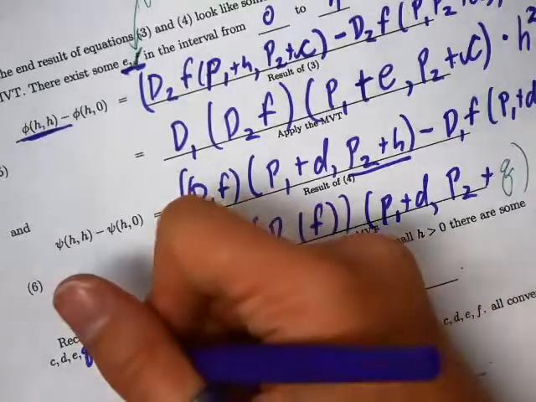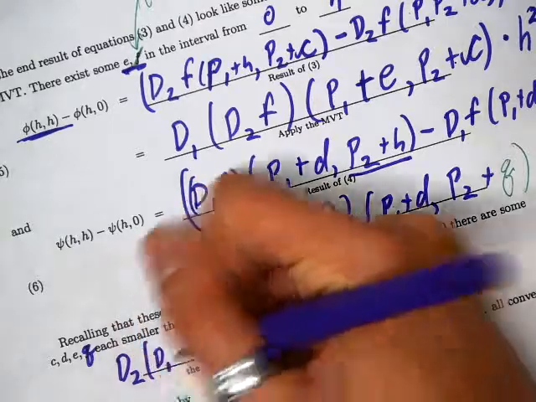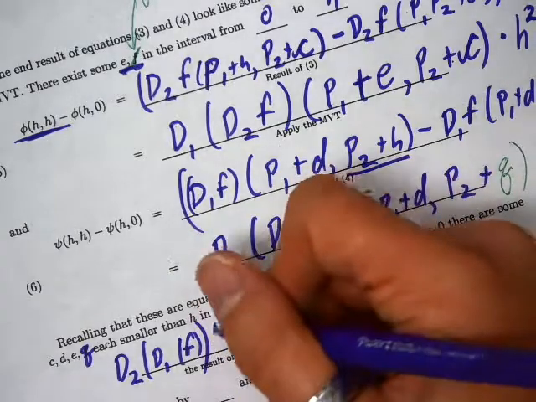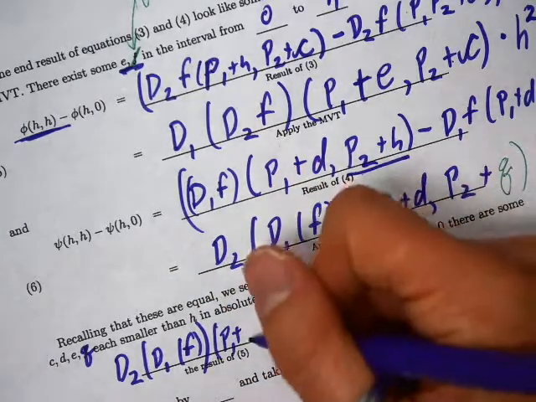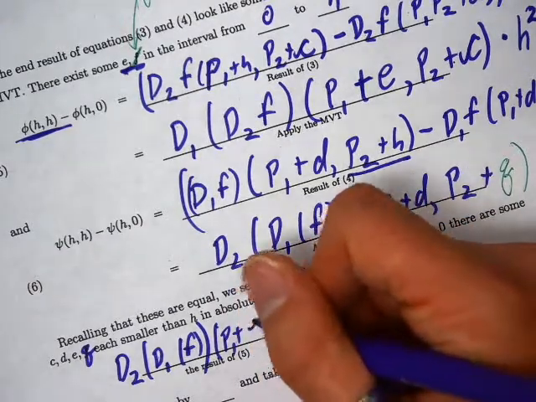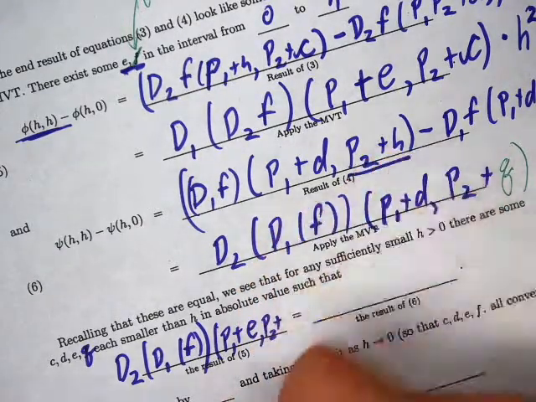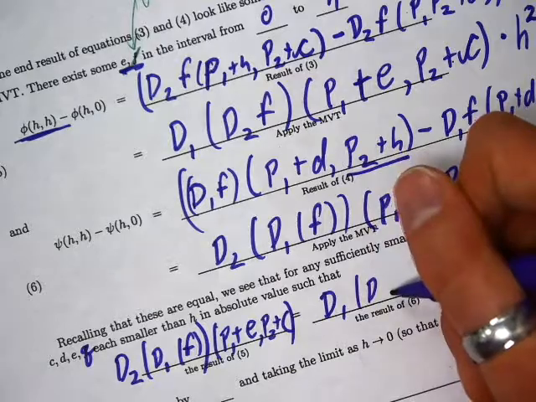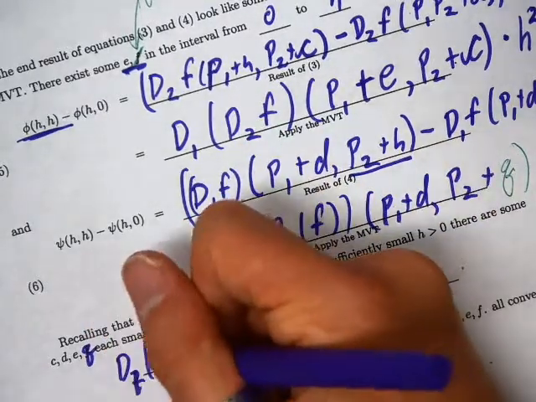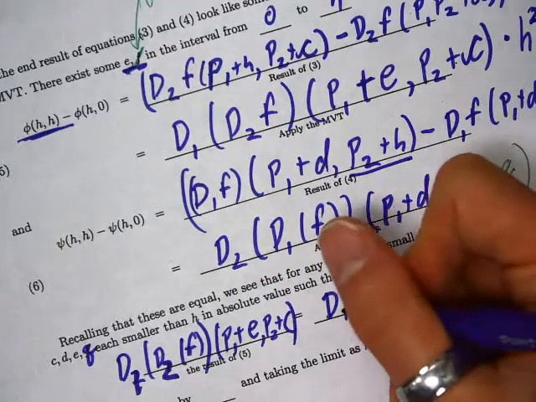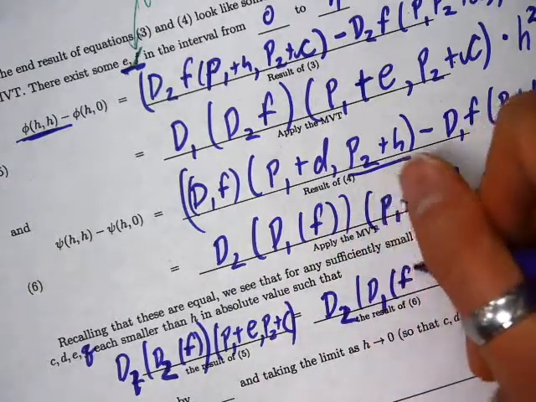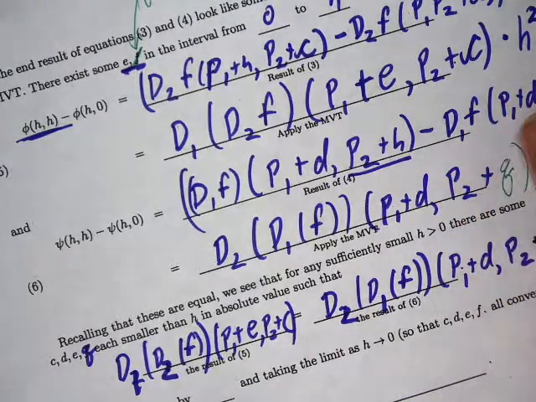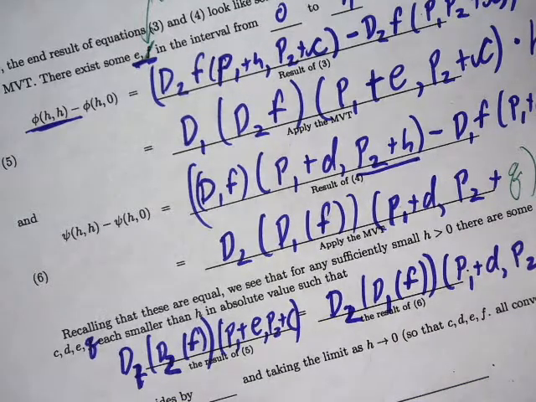So d2 of d1 of f evaluated at p1 plus e, p2 plus c, is the same as, no, that was d1, d2 on this side, d2, d1 on this side of f, evaluated at p1 plus d, p2 plus q. Oh, times h squared.